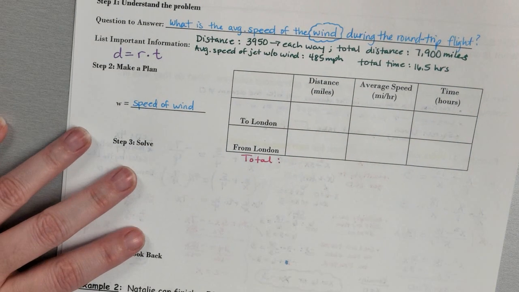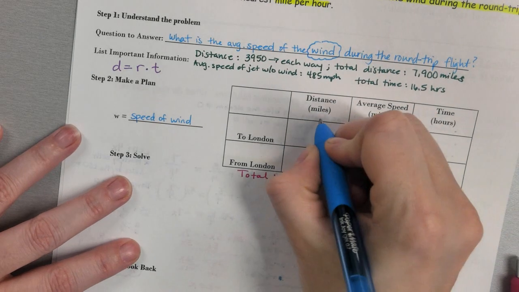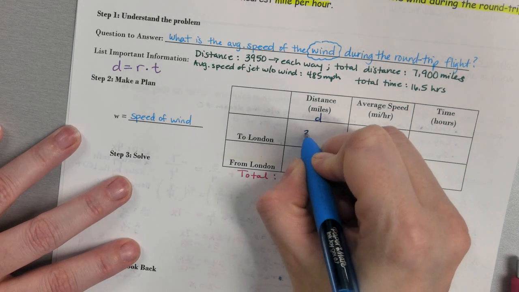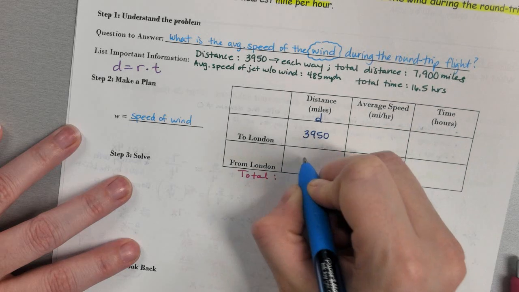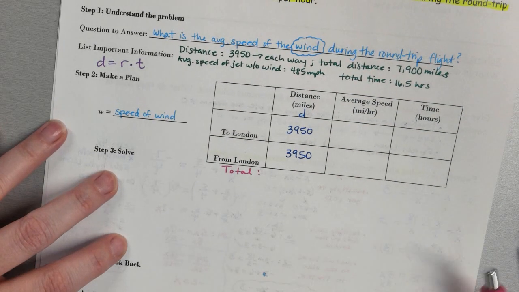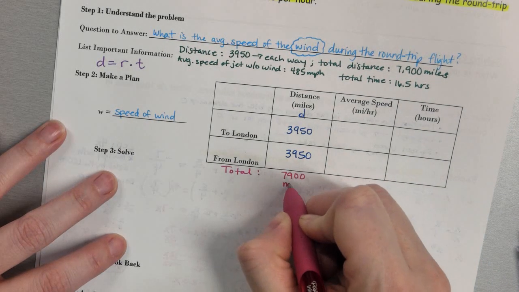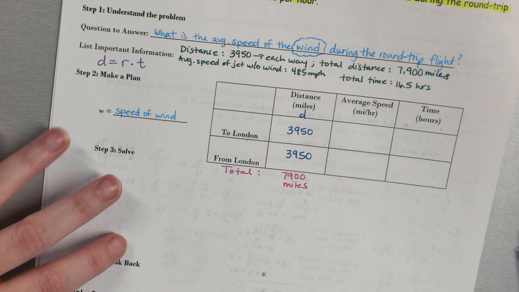Okay? So we know that the distance, D, to London is 3950. From London is 3950. So the total distance is 7,900 in miles.